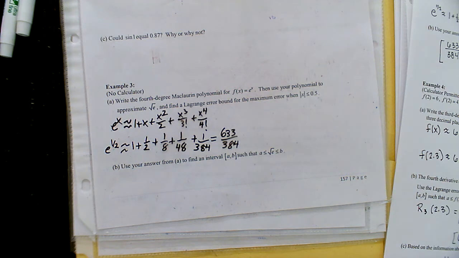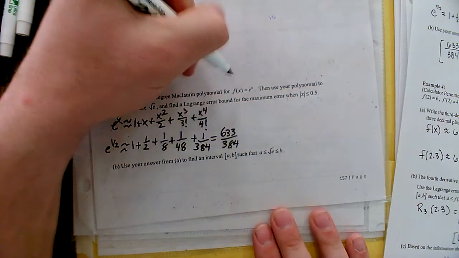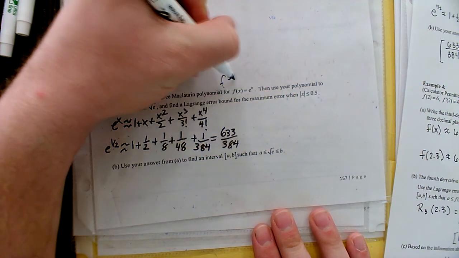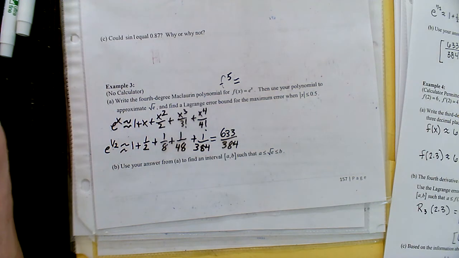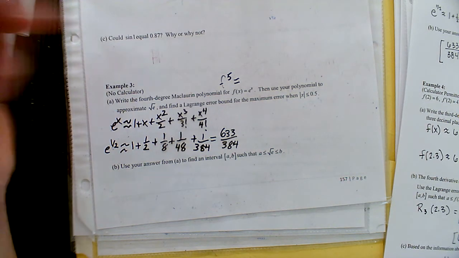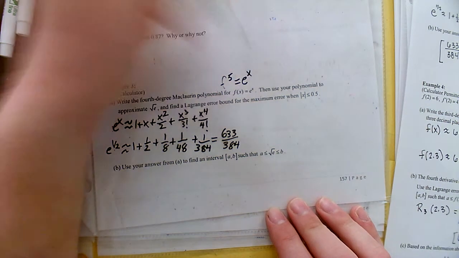The 5th, the next one, the n plus 1 derivative. With e to the x, if you take the derivative to the 5th derivative, what are you going to get? The 5th derivative of e to the x is what? E to the x. Okay, that's not bad.